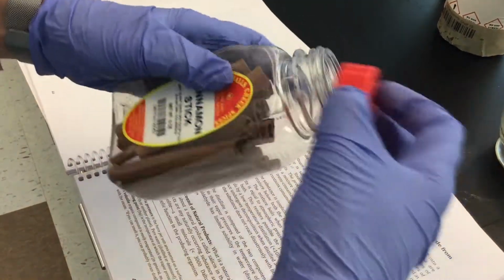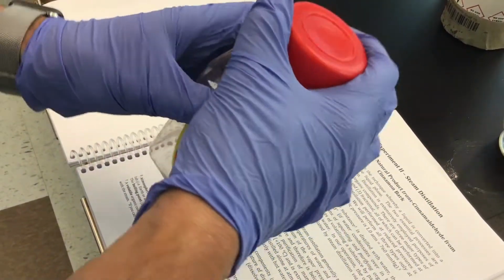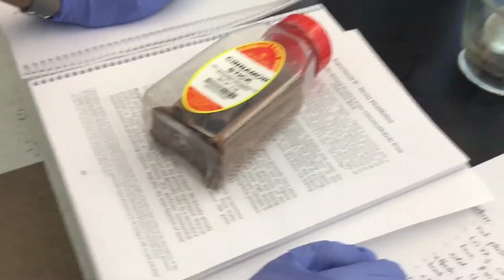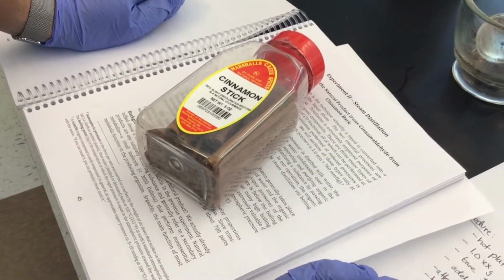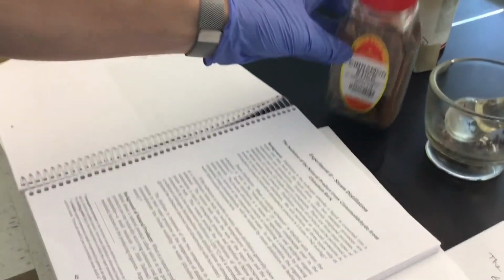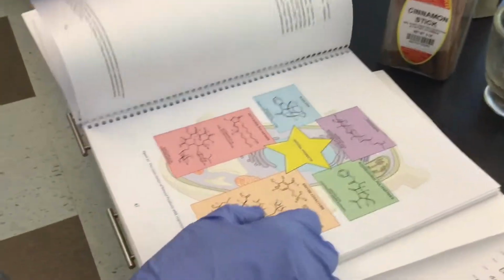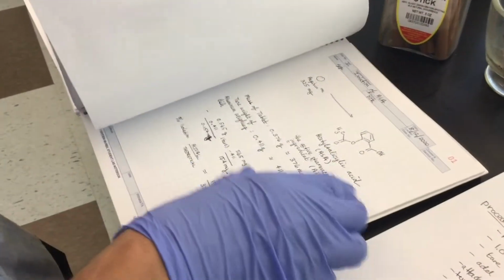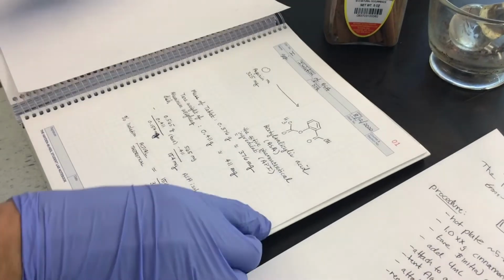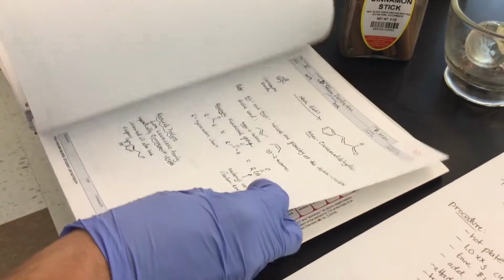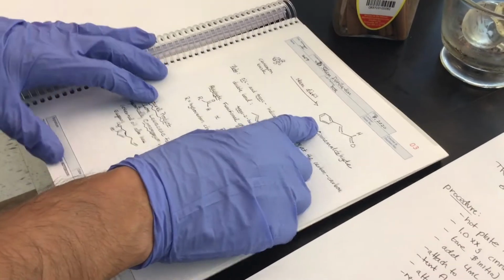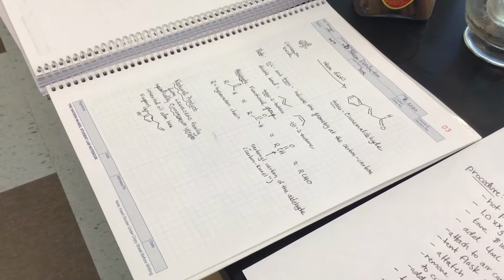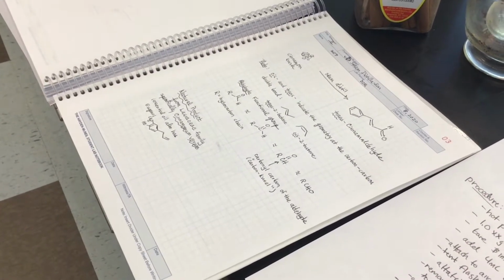Of course we know that cinnamon is used for a variety of food stuffs, right? Tea, gingerbread, even cereal, what have you. Cinnamon is considered a natural product, and where it is isolated from is a tree, obviously, because we've got it as bark. The organic compound that we're trying to isolate is called trans-Cinnamaldehyde. And this is the principal component of cinnamon that gives it its smell.